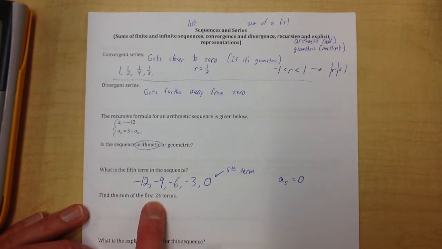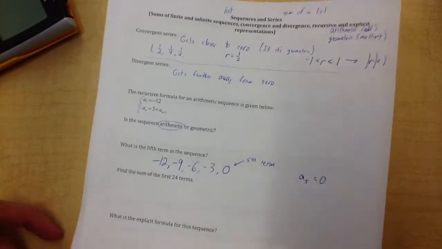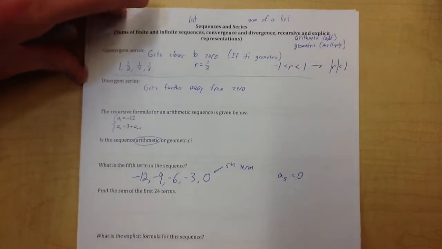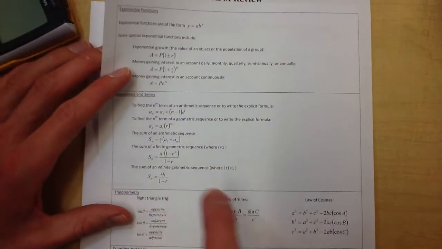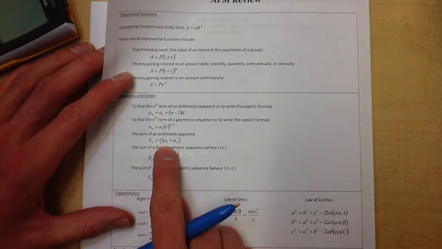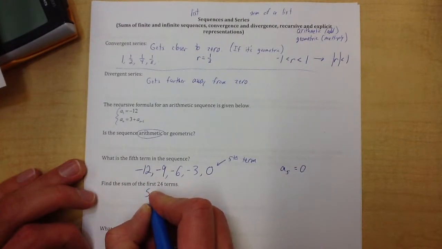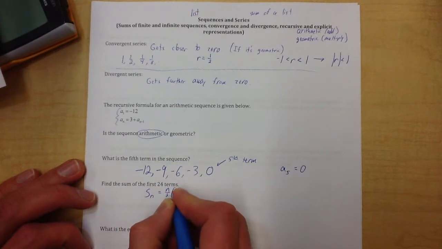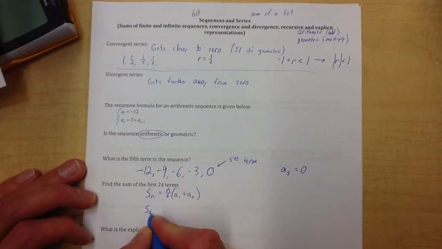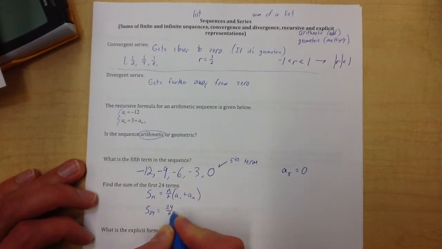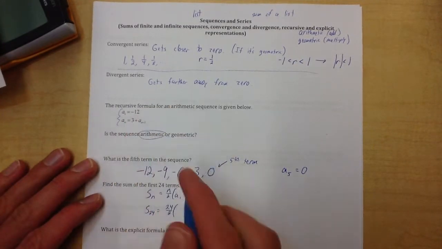Find the sum of the first 24 terms. Okay, this is where the formulas are going to come in very handy. You have a formula sheet on the very front of this, and we want to add together a whole bunch of stuff. We want to find the sum of an arithmetic sequence. We're going to write this formula down, and we're going to fill some numbers in. So it's the sum of so many numbers, and then n over 2, a1 plus an. There we go. Okay, well, we want to find the first 24. So the sum of the first 24 terms is 24 divided by 2. And a1 is the first term, and they told us it was -12.